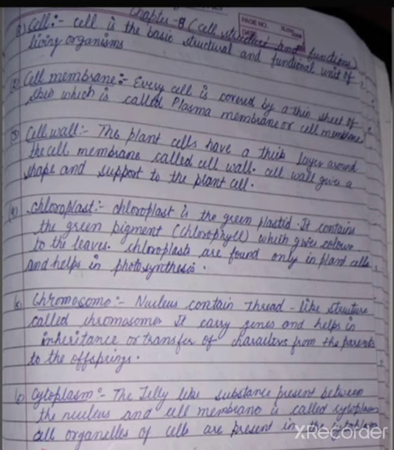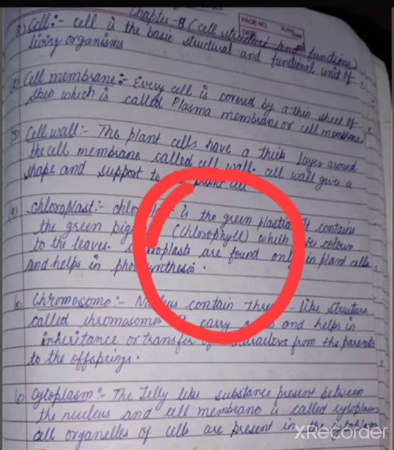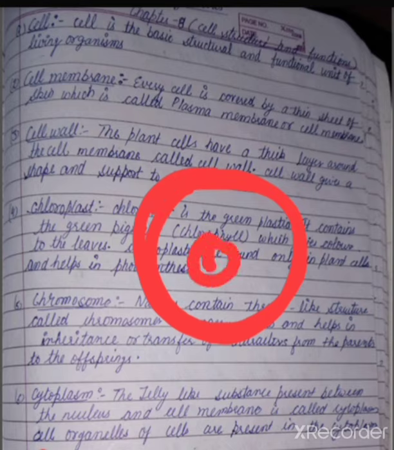Now the next one is eukaryotes. Which cells are eukaryotic cells? Eukaryotic cells are those that have a well-defined nuclear membrane. If this is the cell and this is the nucleus, and the nucleus has a well-defined outermost covering, the nuclear membrane, then which type of cell is it? Eukaryotic cell. Cells having a well-organized nucleus with a nuclear membrane are called eukaryotic cells.